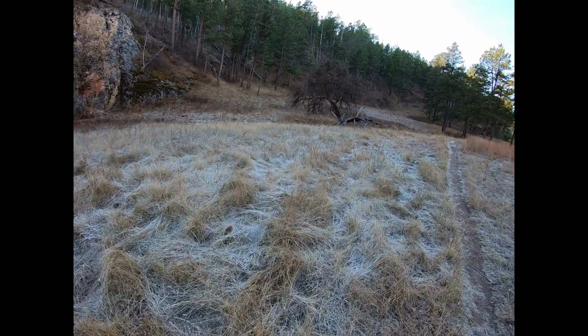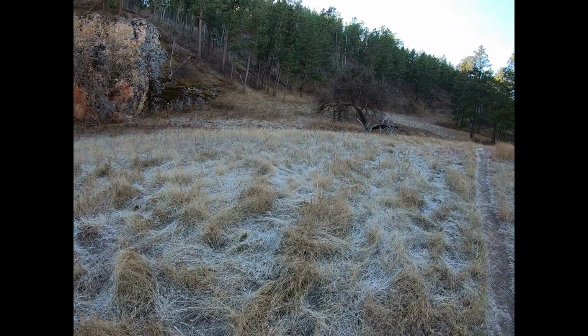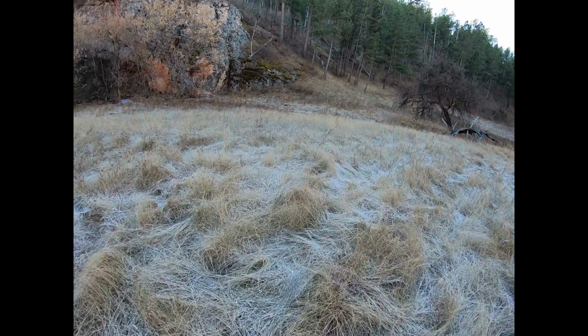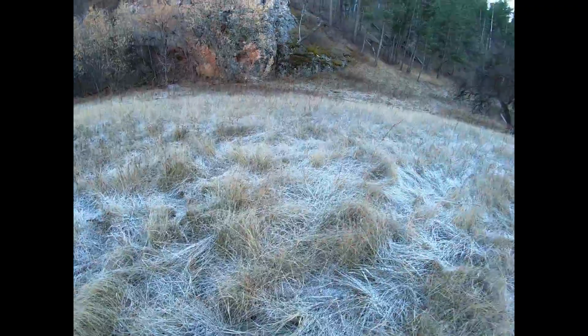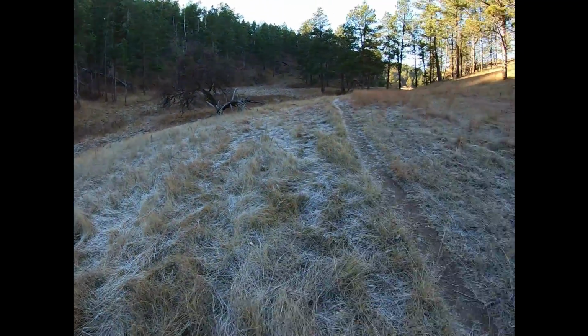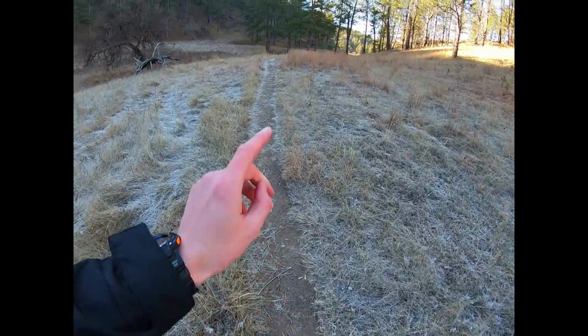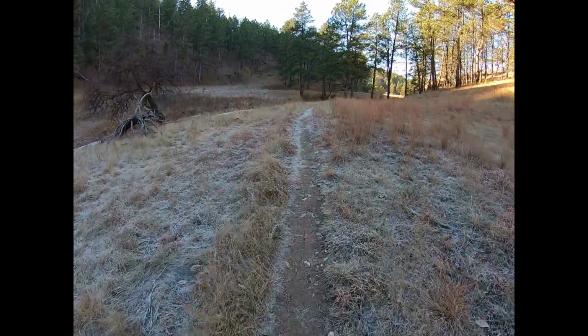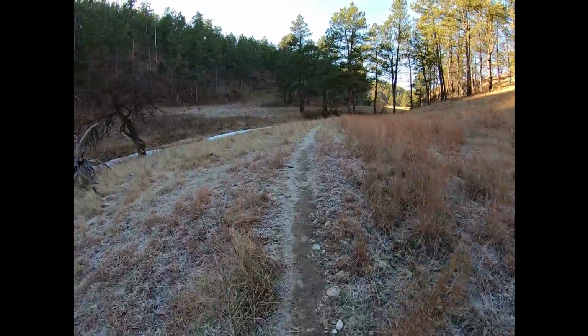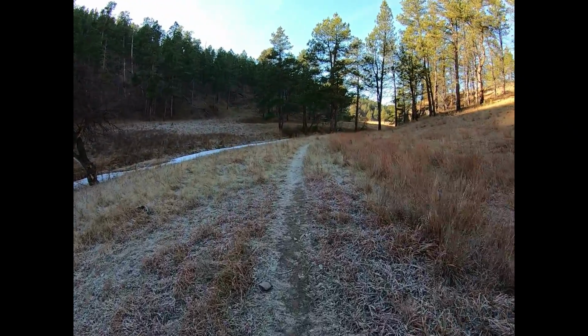So it is 12:46 p.m. down in the canyon floor here, and I just want to show you guys how cold it is. This is all frost on the ground. The creek here is frozen. All this on the trail you can see is all frost from last night that just hasn't thawed, hasn't seen any sunlight at all.